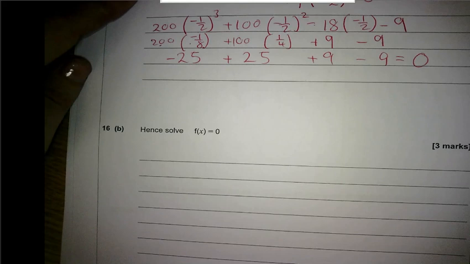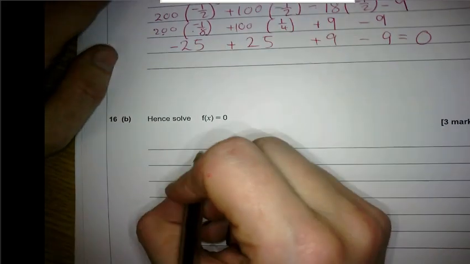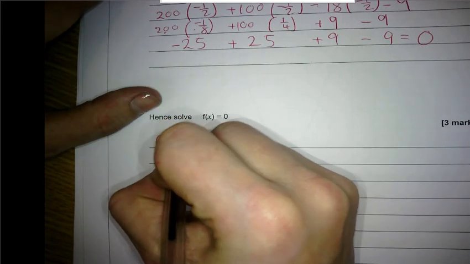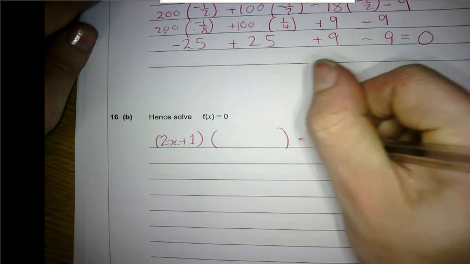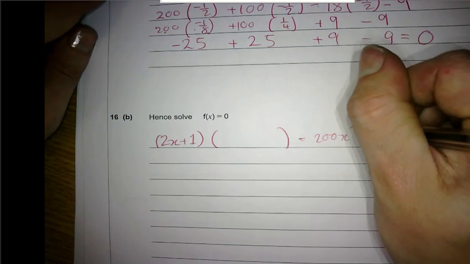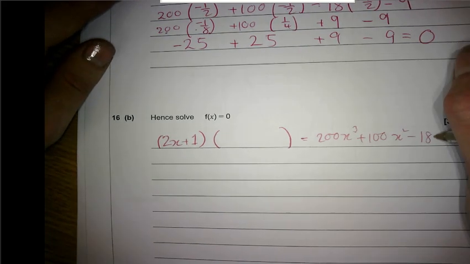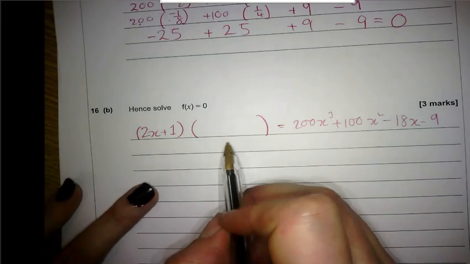Question, part B. Hence solve. So I know that 2x plus 1 is a factor. I'm going to show you two ways. Either you could use inspection. So I know 2x plus 1 times something gives me 200x cubed plus 100x squared minus 18x minus 9, my original function. So I'm going to see if I can fill in the blanks.